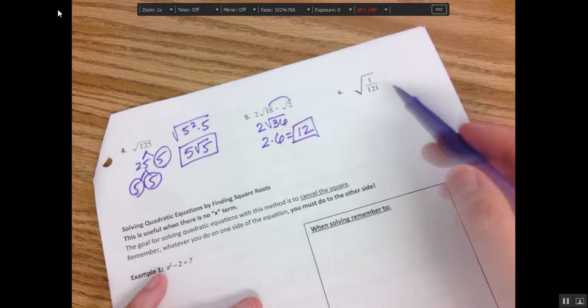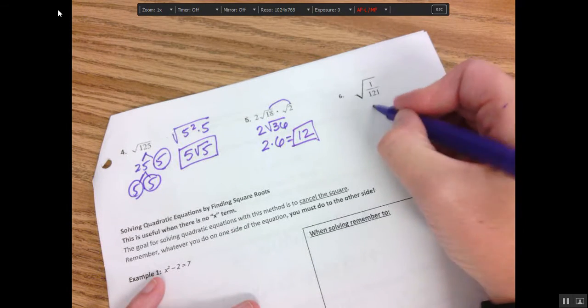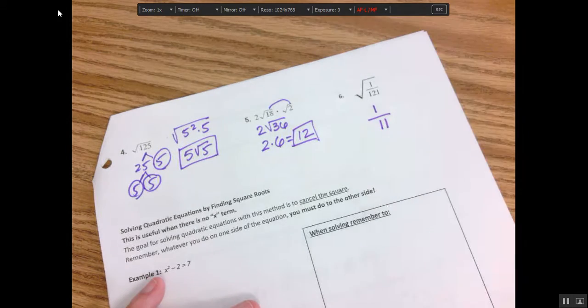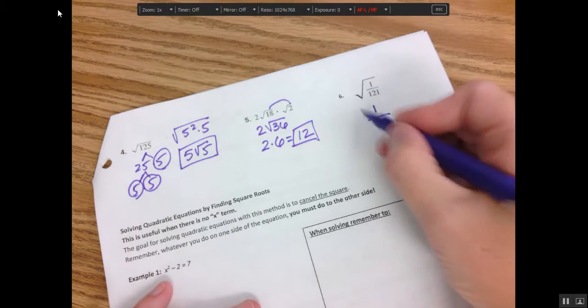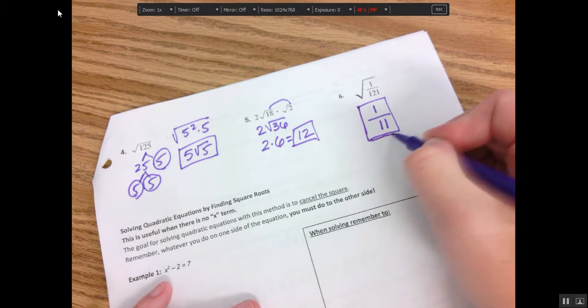And then this one, what's the square root of 1? 1. And what's the square root of 121? 11. So that was a pretty quick problem too. All right, take a look at your paper, take a look at your neighbor's paper. Let me know if anyone needs help.